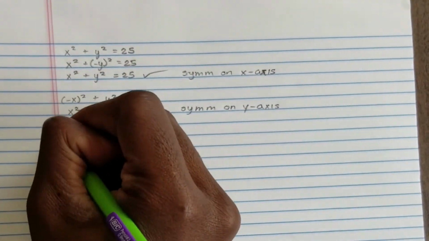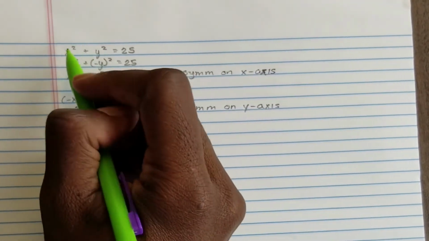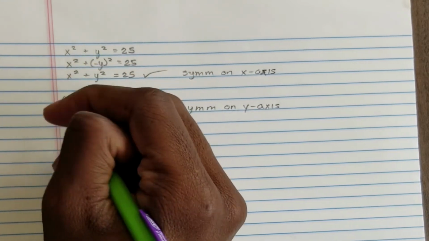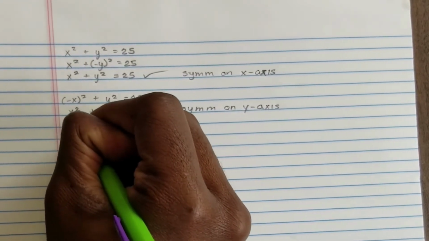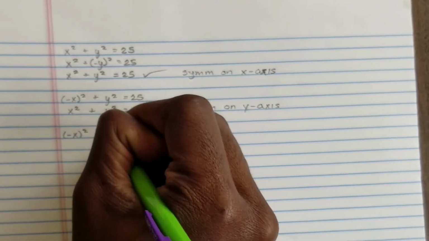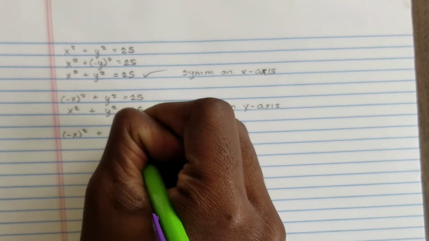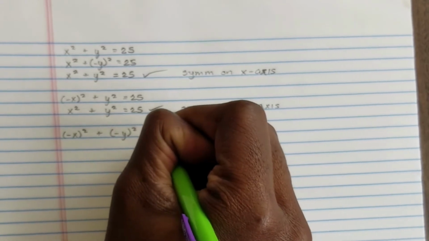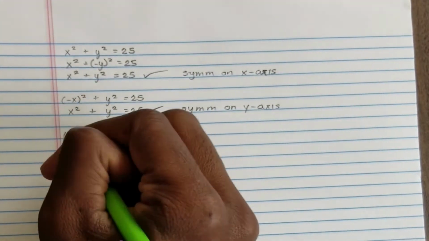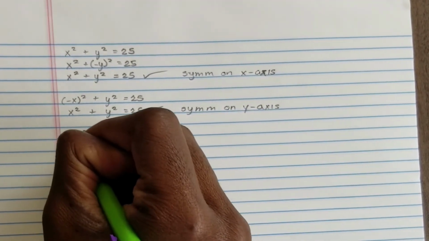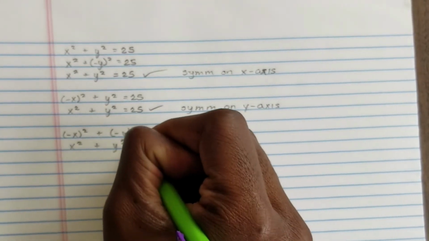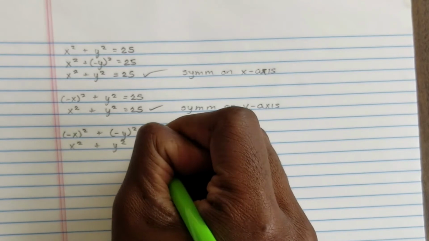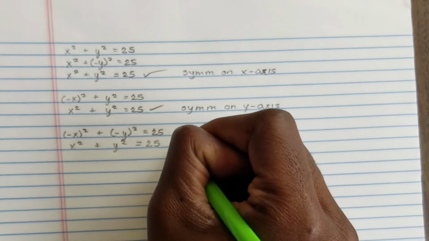Now lastly, we're going to replace the x value and the y value with their negative counterparts. So we get negative x squared plus negative y squared equals 25. And as with the previous two, it's going to be x squared plus y squared equals 25.